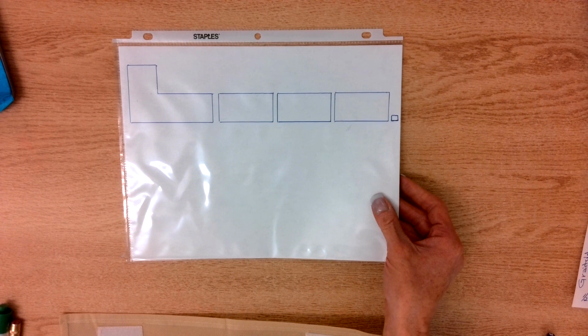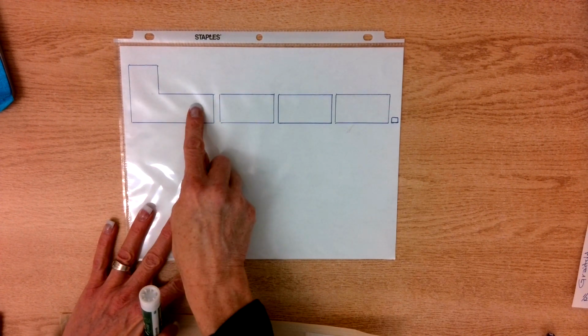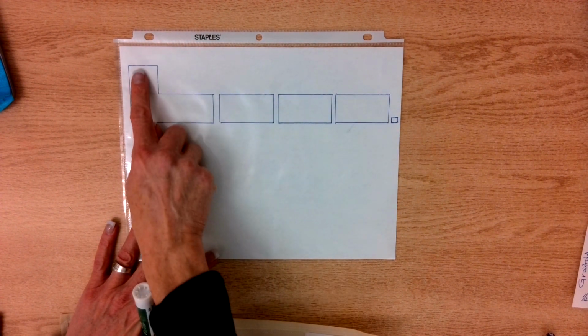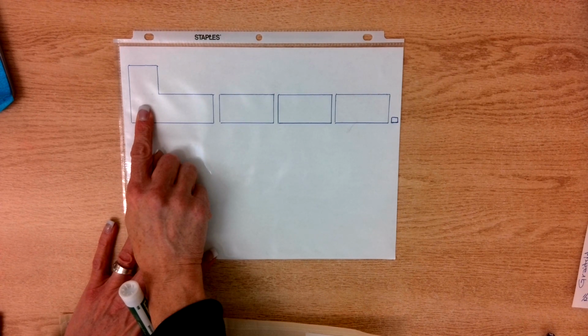Now, today we're going to talk about sentences. Every sentence puts together words to say something. When we write sentences, we always start the first word with an uppercase or a capital letter. We also end the sentence with a period. So let me show you. We have these word cards. The reason this box looks different from these boxes is because this is the beginning of our sentence, so it is going to have a capital letter.